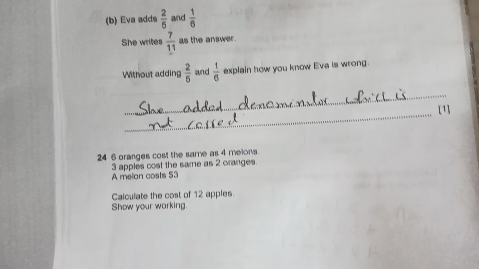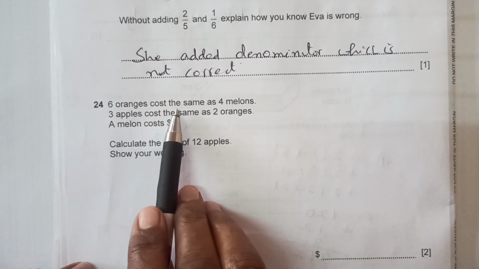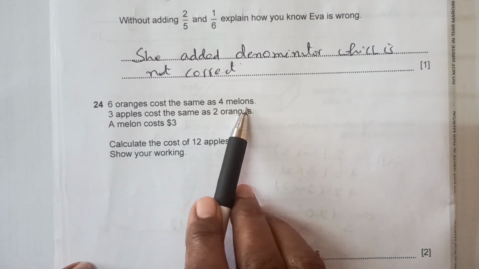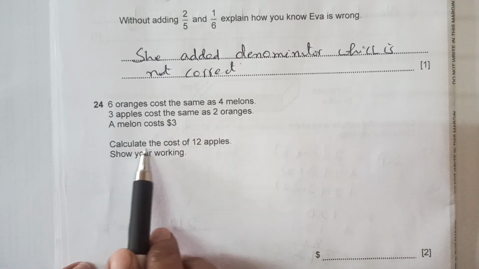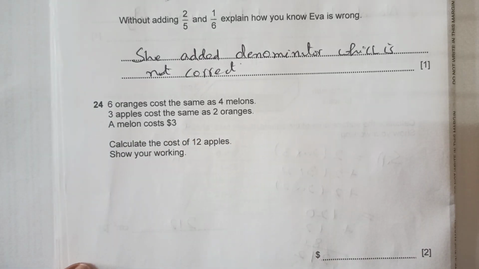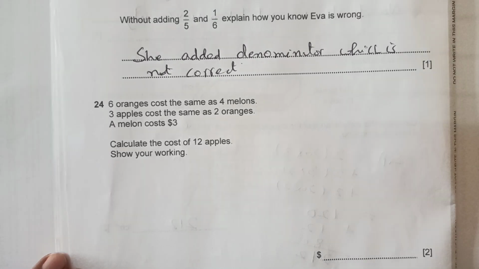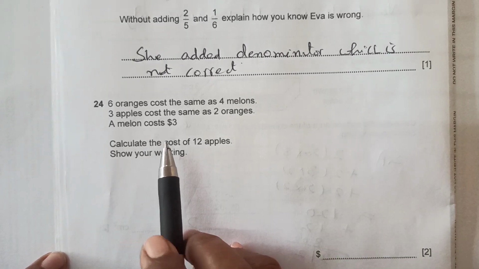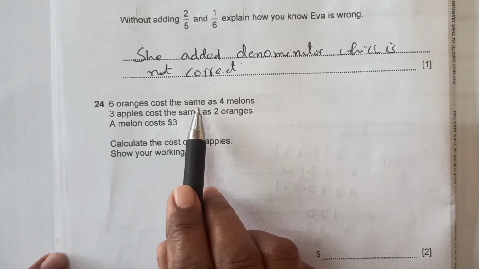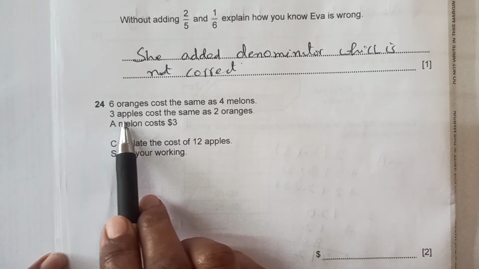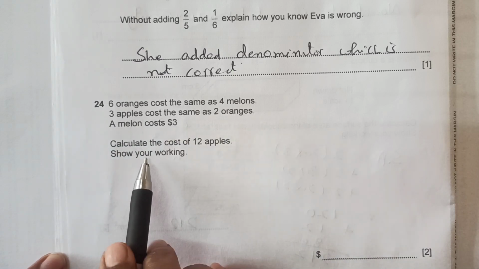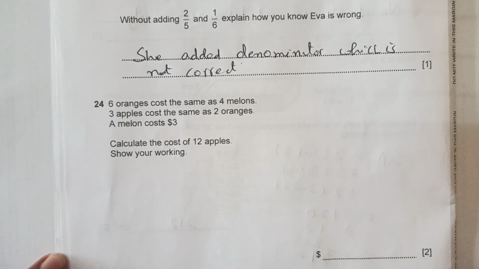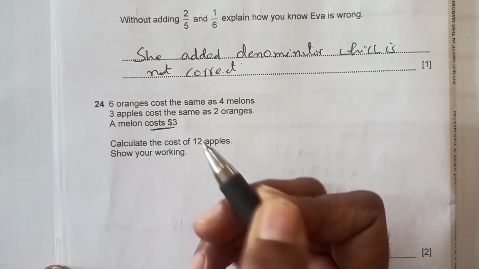Right? Now number 24. 6 oranges cost the same as 4 melons. 3 apples cost the same as 2 oranges. A melon costs $3. Calculate the cost of 12 apples. Show your working. Okay, question number 24. 6 oranges cost the same as 4 melons. 3 apples cost the same as 2 oranges. A melon costs $3. Calculate the cost of 12 apples. Show your working. So this is a bit tricky, be careful. So we will start with the cost that is given to us.